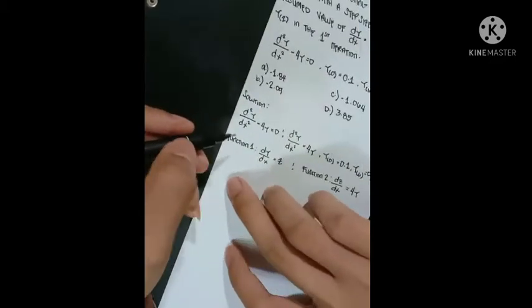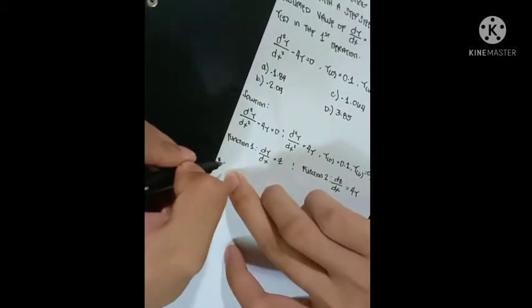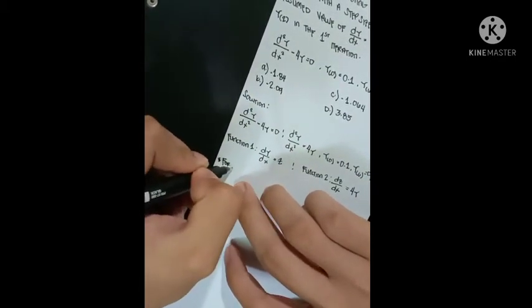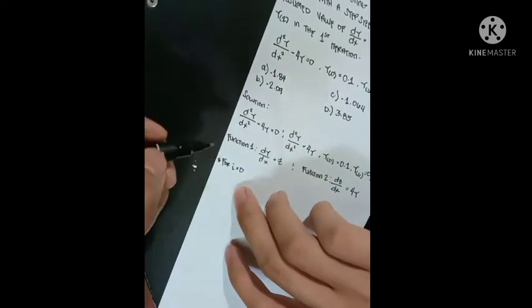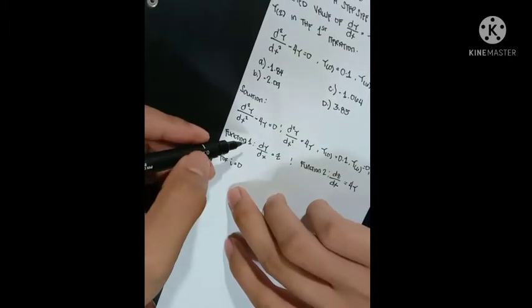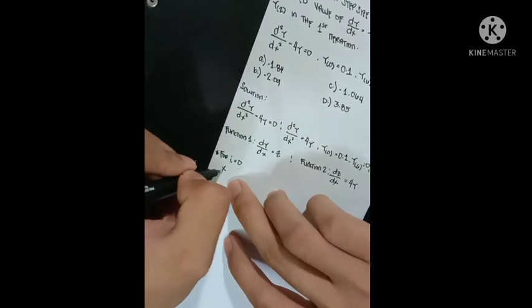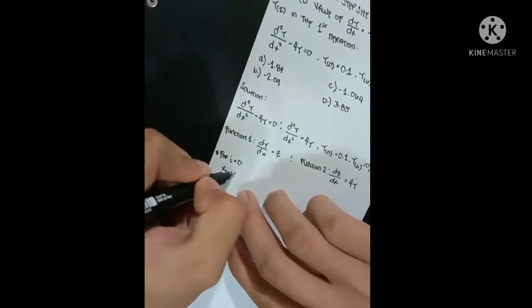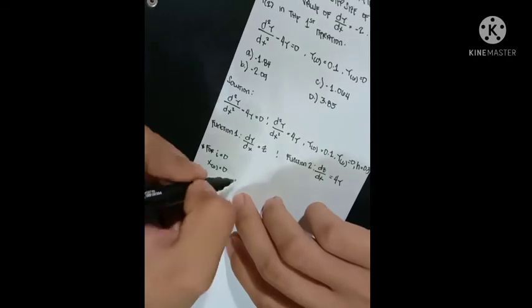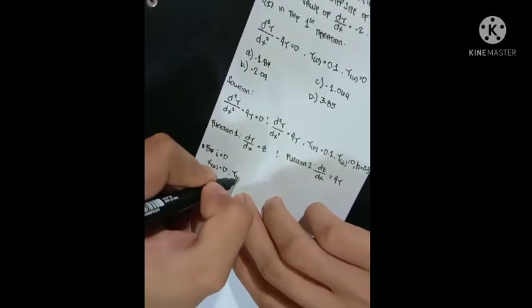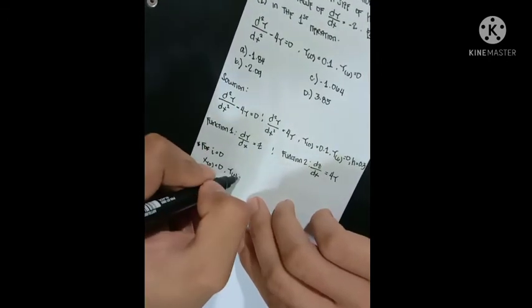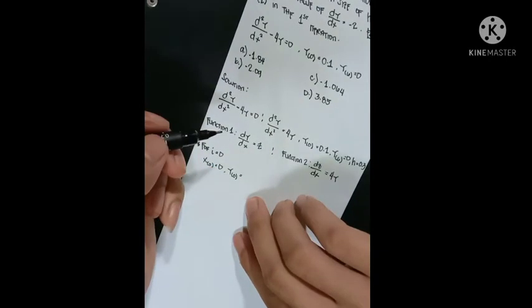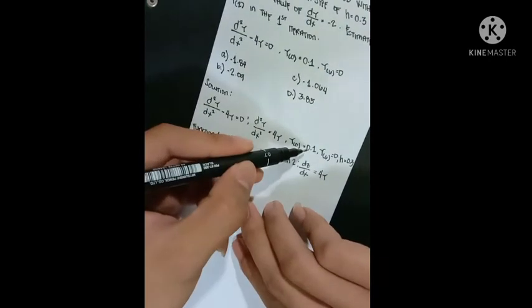So for iteration at equal to 0, our x sub 0 is equal to 0, and our y sub 0 is equal to 0.1.